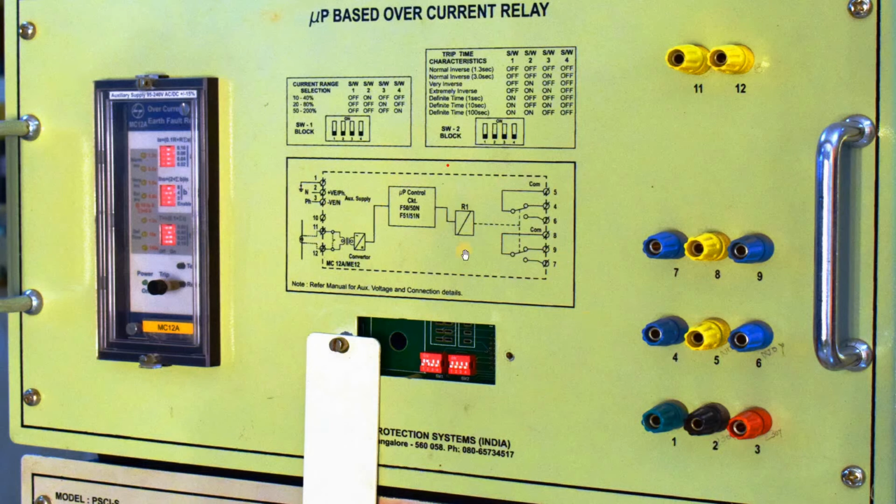Here we can give as per our current injector unit. We will give 230 volt AC, where at terminal 3 is phase and terminal 2 is neutral, and also we have to ground the relay, and we have to connect terminal 1 to ground. Like this, 1 will be grounded, 2 will be connected to the neutral of the auxiliary supply, and 3 will be connected to the phase of the auxiliary supply. Similarly 10, 11 and 12.